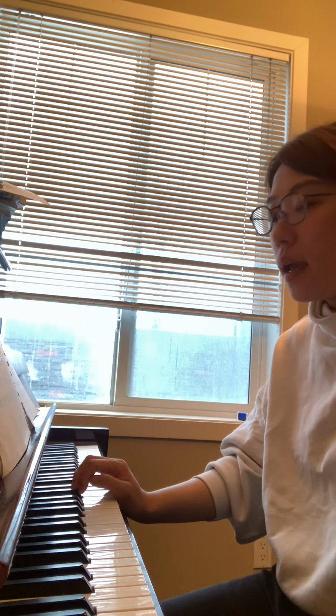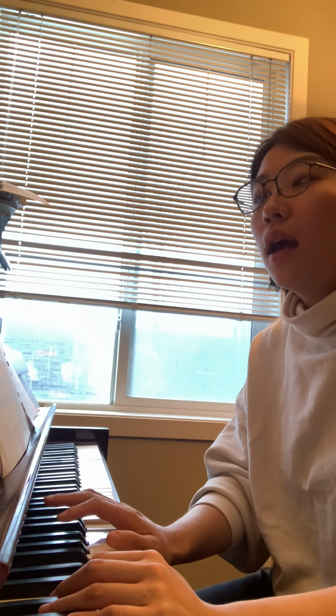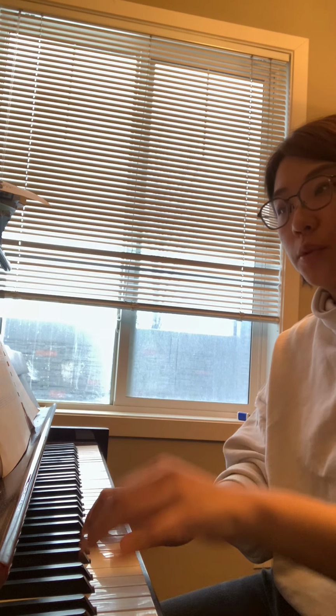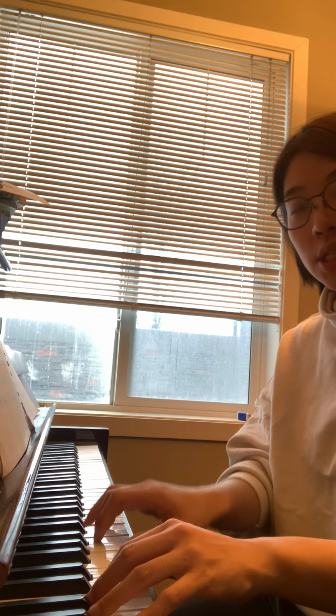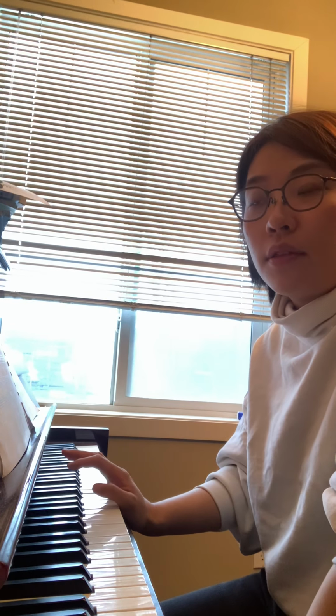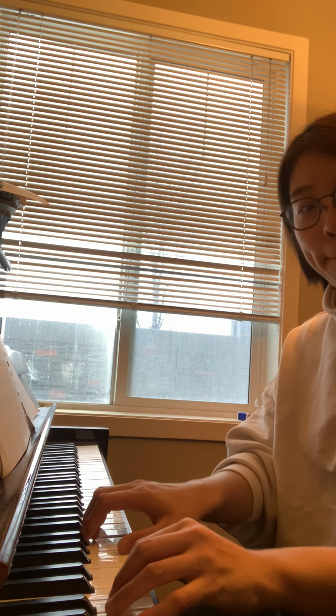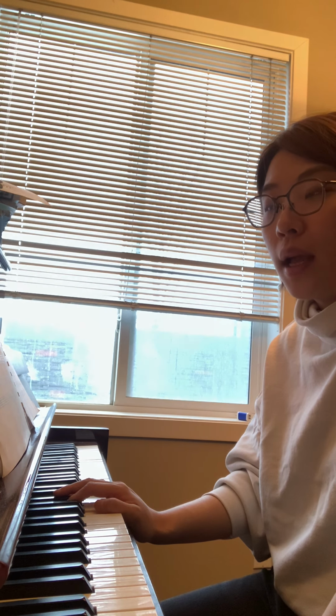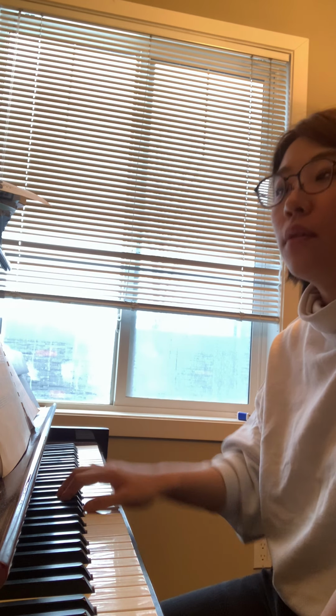Now let's try the variation of the harmony. So we can do bum cha, or we can do bum cha cha cha. Since we're in 4/4, we have the bum cha cha cha. If we're in 3/4, then we go bum cha cha, like bum cha cha, bum cha cha, like that, okay? Ready? 1, 2, 3, go.